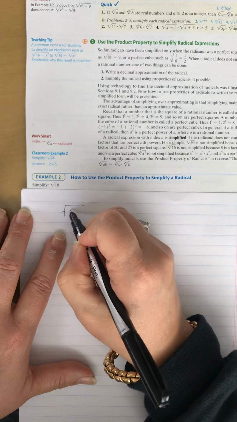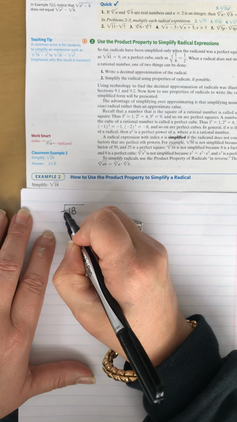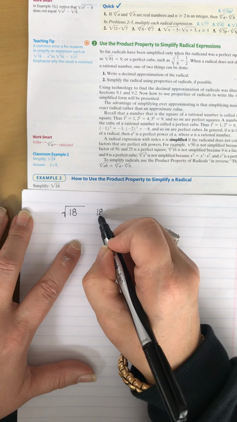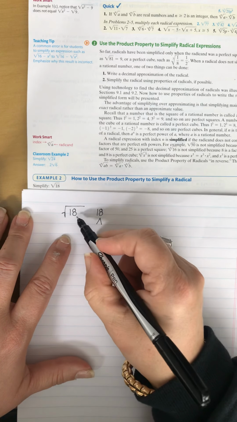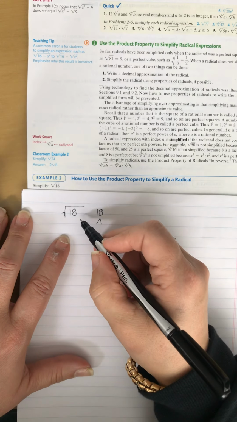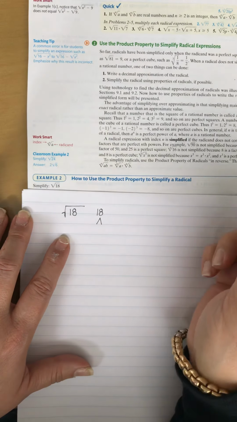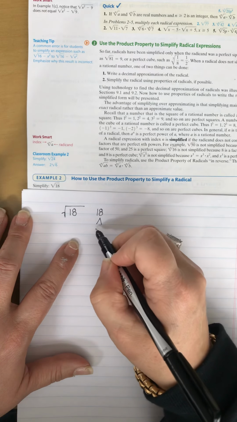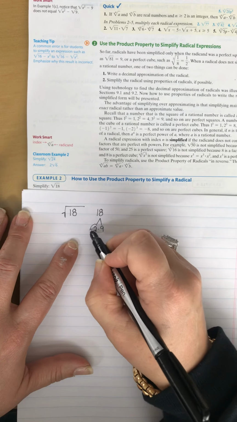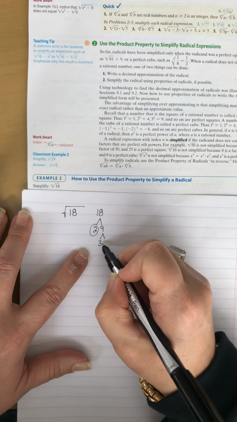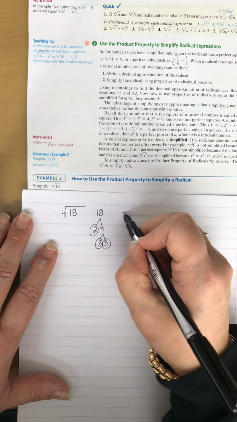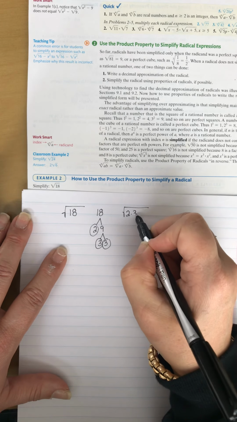So example 2 says the square root of 18. What I would do is take the number 18. Since it's not a perfect square, I don't know what 2 numbers multiply to give me 18. And it's not 9 plus 9. It's what 2 numbers multiply. So let's break up 18. 2 times 9 is 18. 2 is prime, but 9 is 3 times 3. So what we're going to do is break 18 up into 2 times 3 times 3.